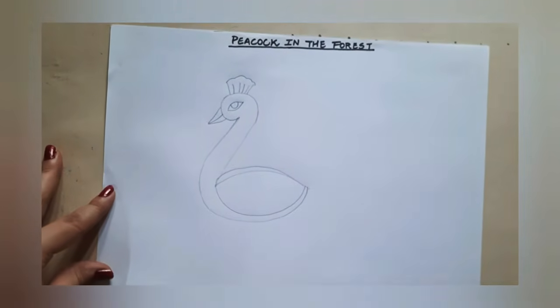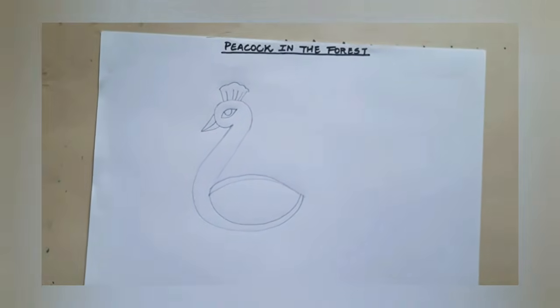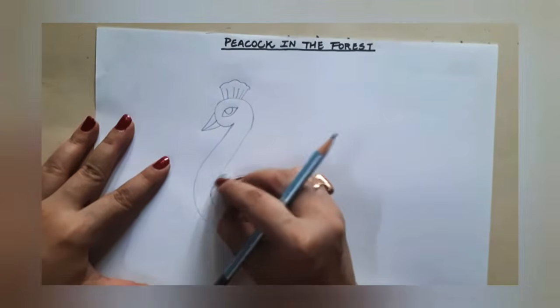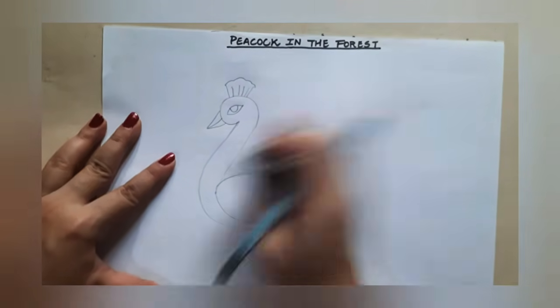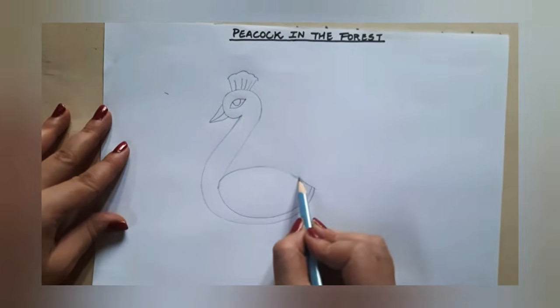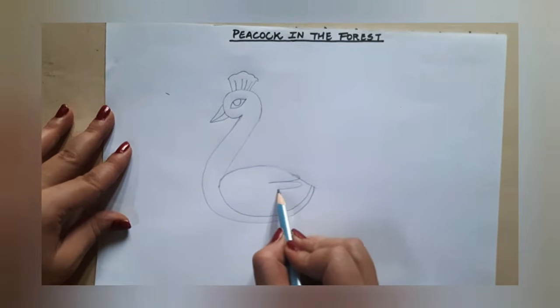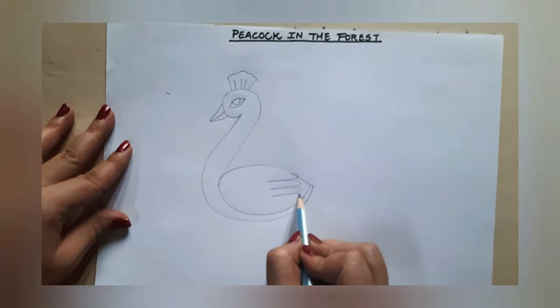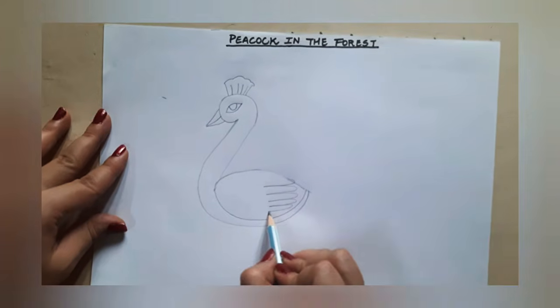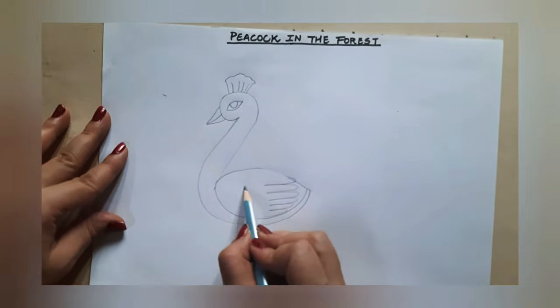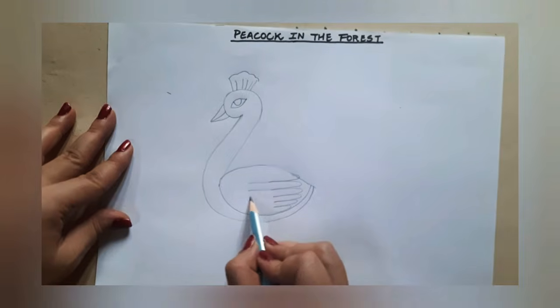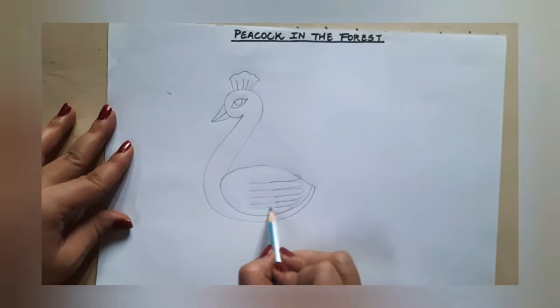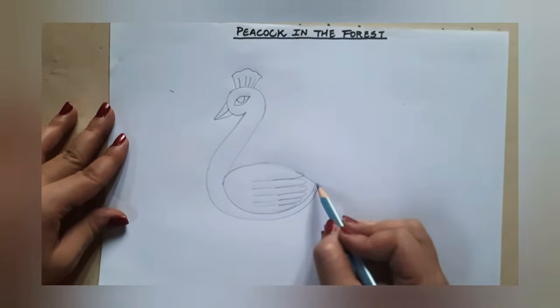So now let's make these feathers. Children, I'm going to remove this extra line carefully with my eraser, and now by making these long U's or finger-like shapes, I've made these feathers for him.